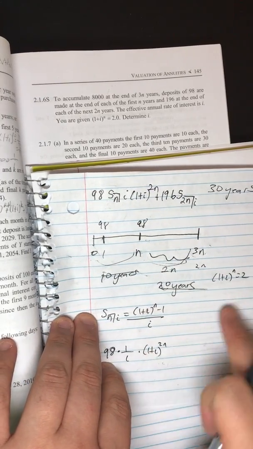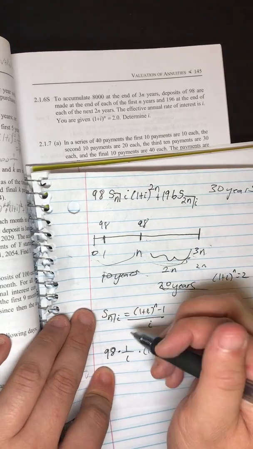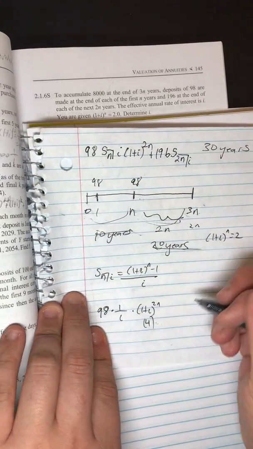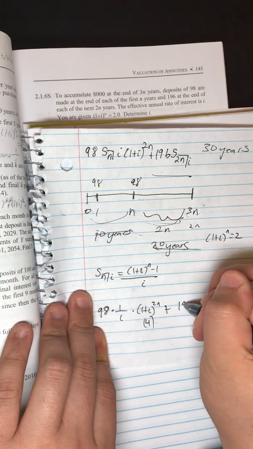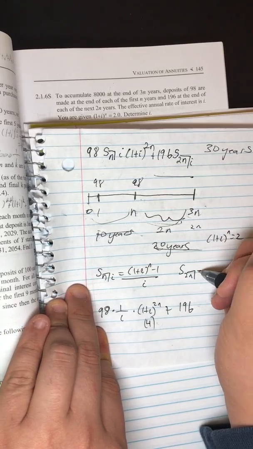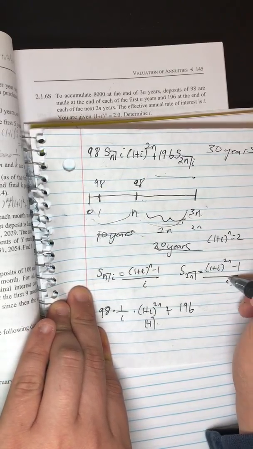But (1+i)^{2n} is just the square of (1+i)^n. So that would just be 4. This is 4. And then we have, from here, 196, and then s_{2n} would equal ((1+i)^{2n} minus 1) divided by i.